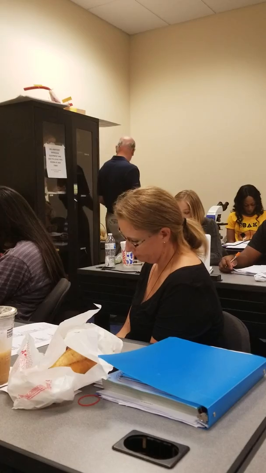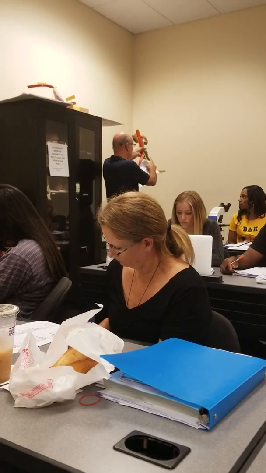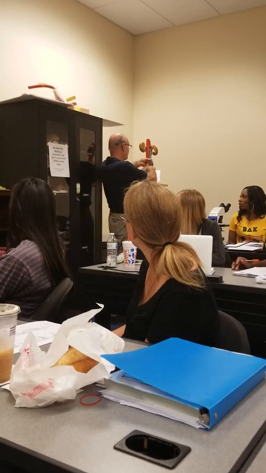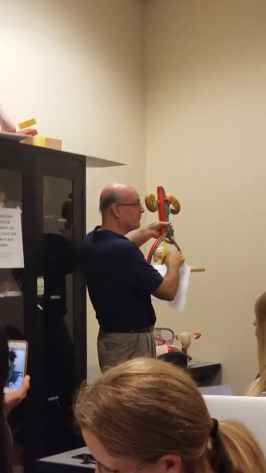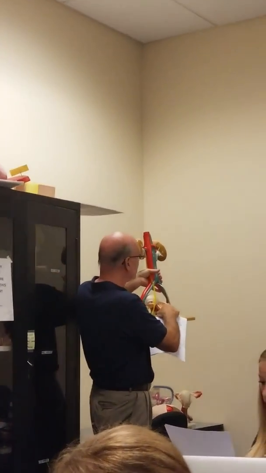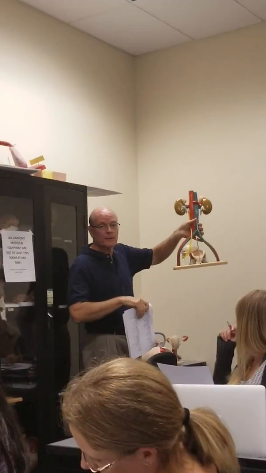Moving to urinary bladder, you can see it in this model right here. And I probably have it in the open state, so you can see the rugae and the trigone, as well as the urethra. What about the detrusor muscle? Did you see that front?